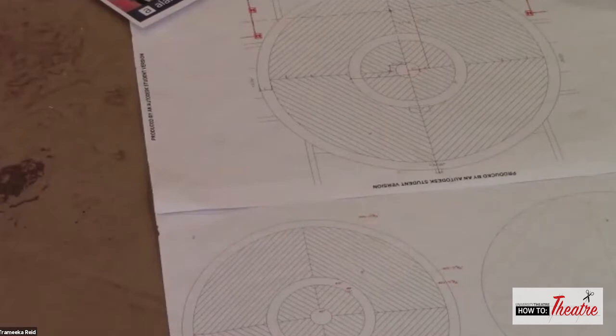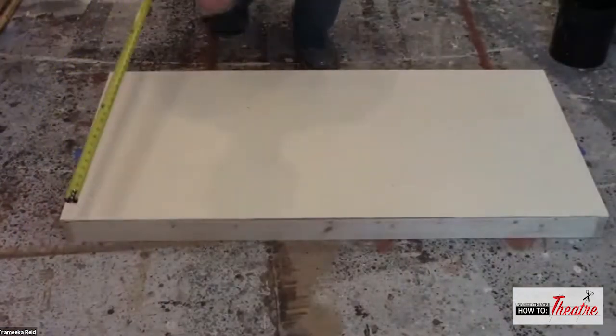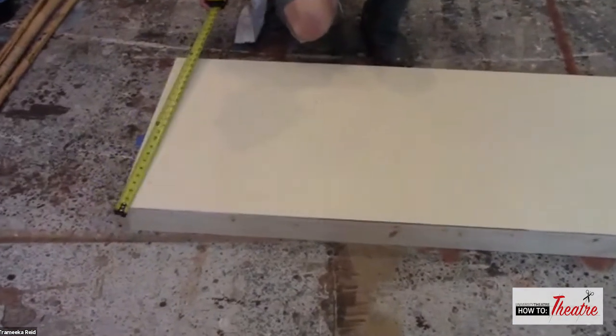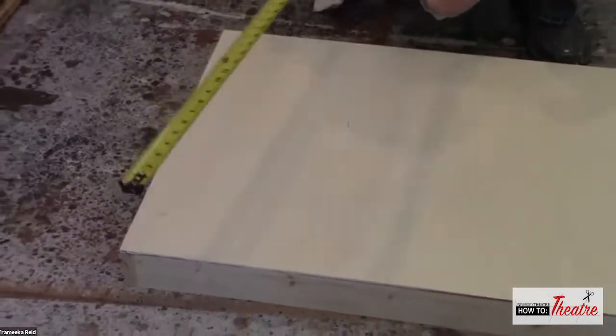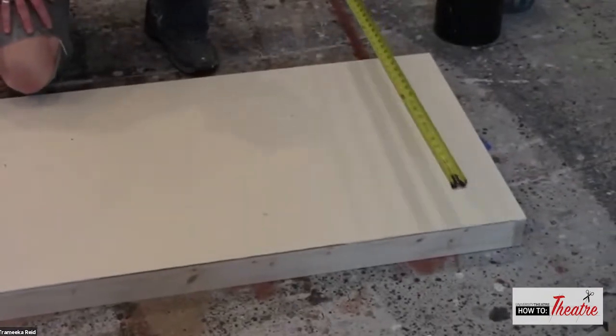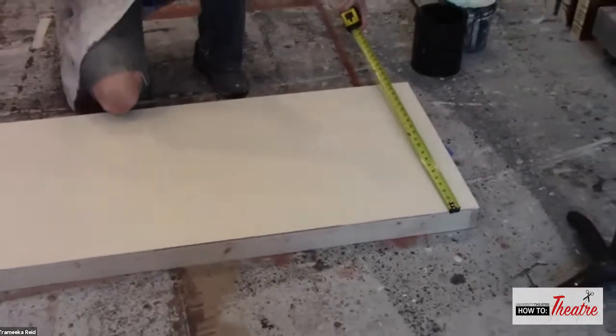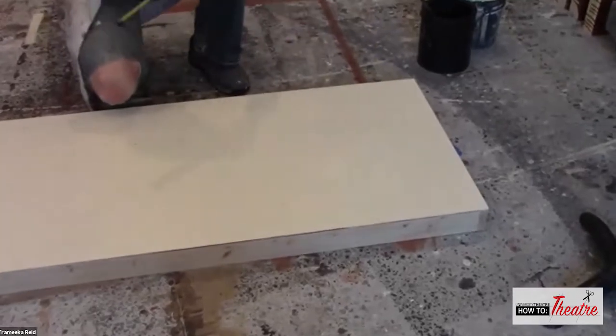So if you're measuring boards, for instance, I'm going to go to the floor. Oh, I made a mess on my project already. So if you're measuring boards out, you want to make sure that you're measuring from the same direction on them. So you might put marks at one end and you might put marks on the other end, and you got to make sure you're measuring from the same distance.